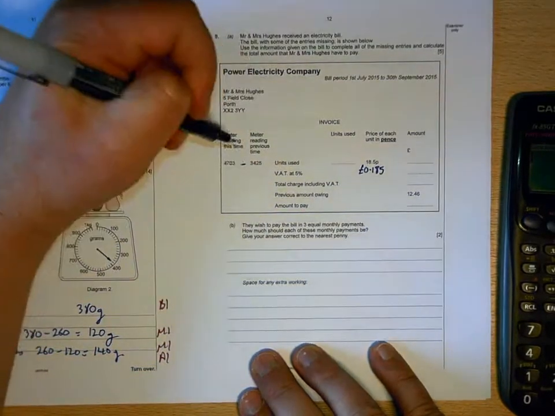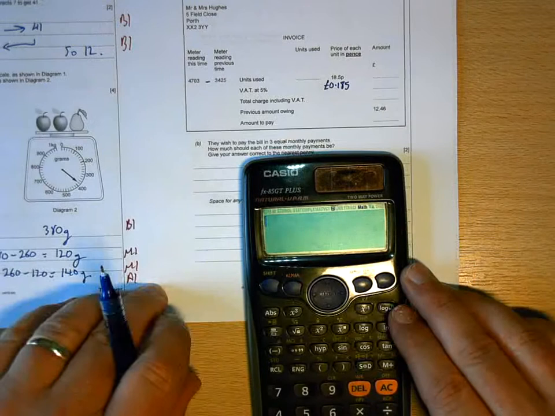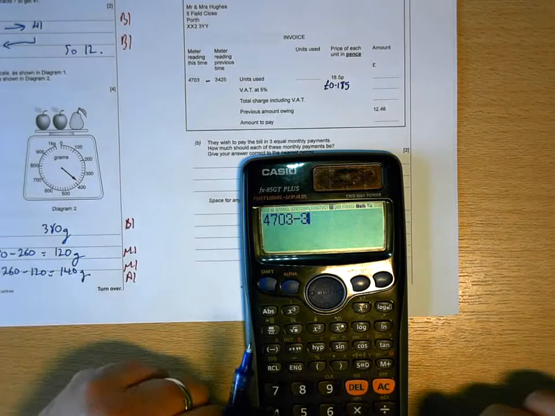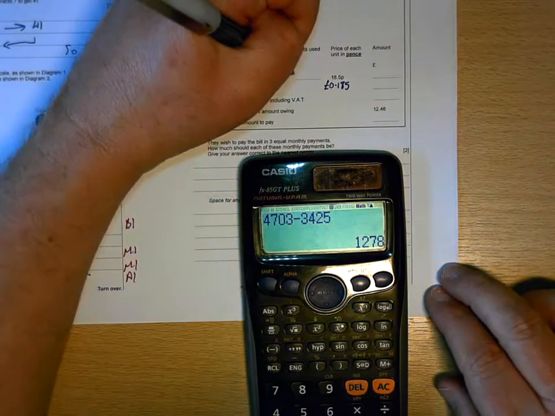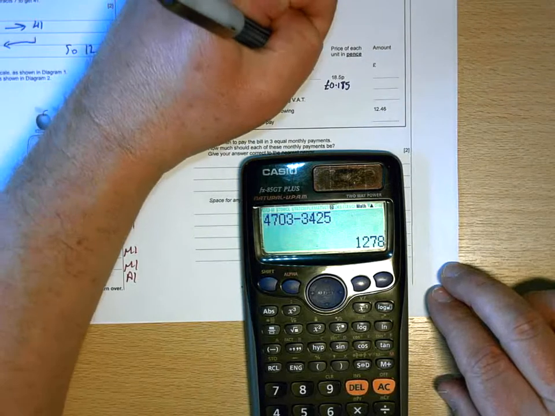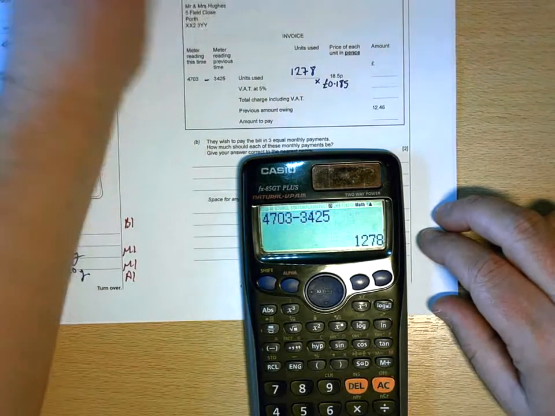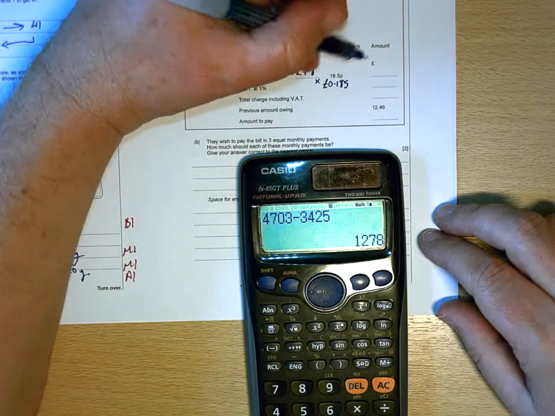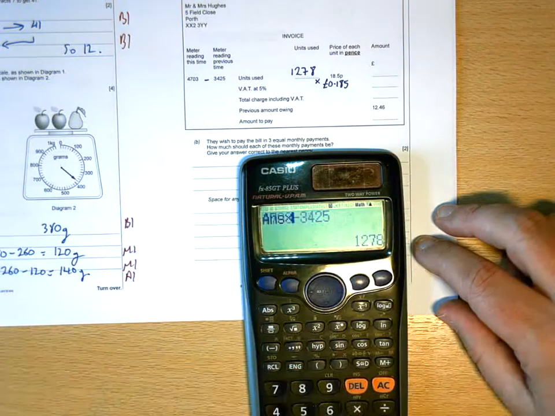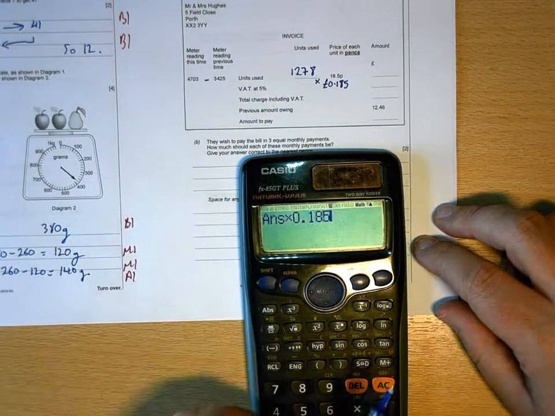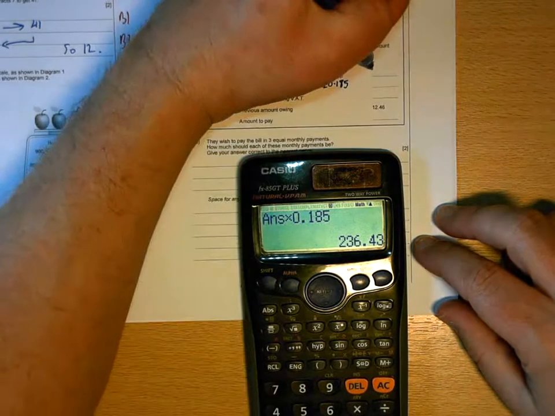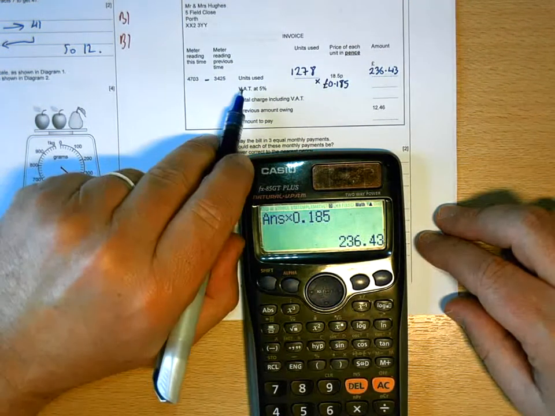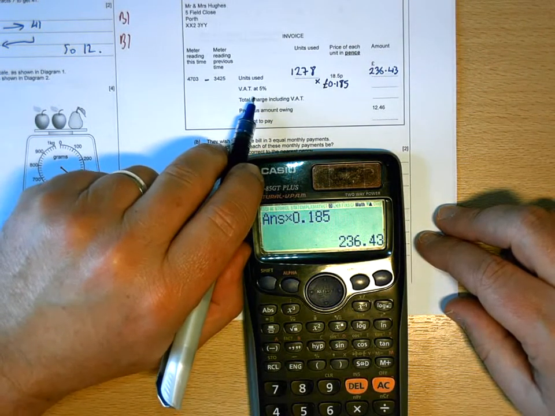So we do 4703, take away 3425. So the number of units used is 1278. Each of those costs that much. So to work out how much the units are going to cost, we're going to do 1278 times 0.185. £236.43.